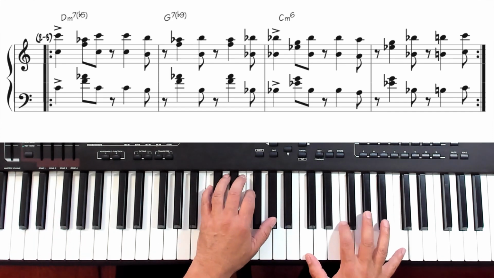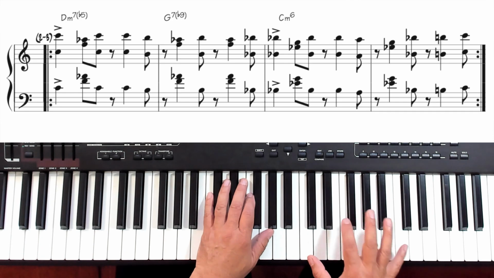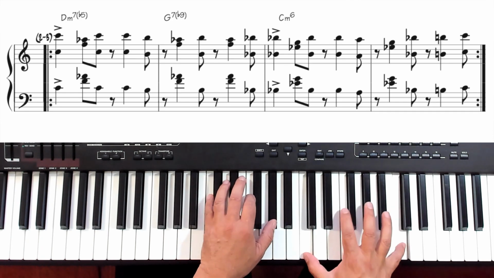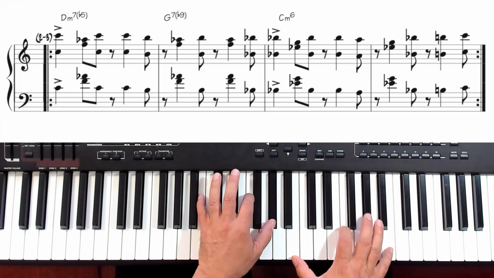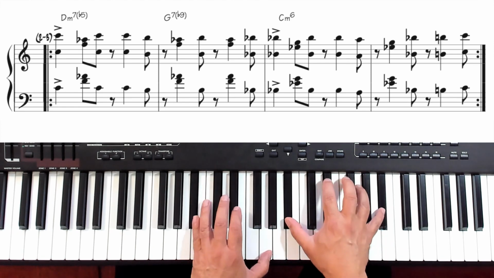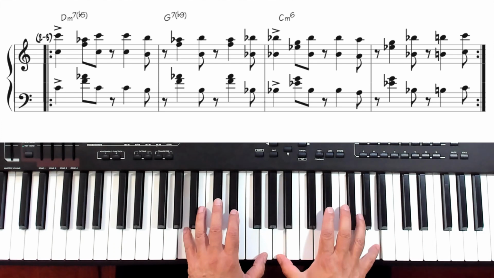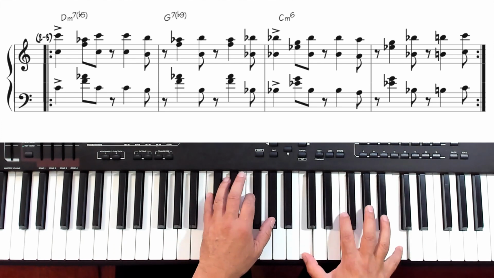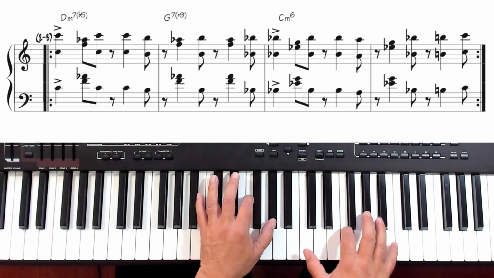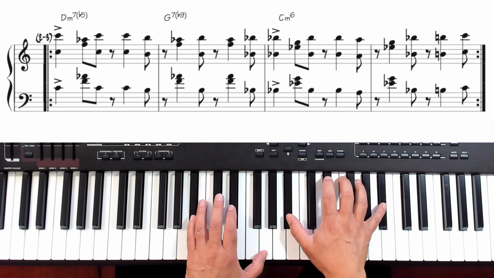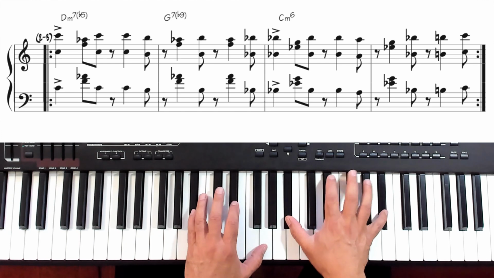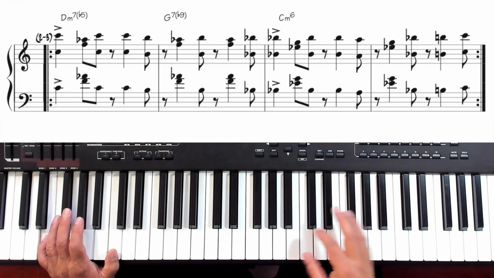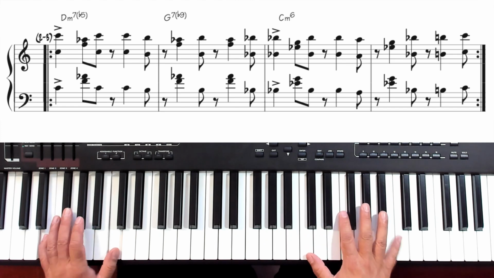If I take this pattern slowly, it would be 1, 2, 3, and. Then if we add bass, we don't have to, but I'm gonna just demo how it would sound.